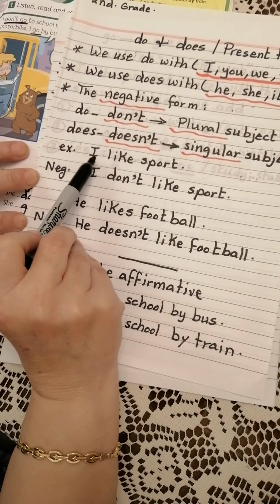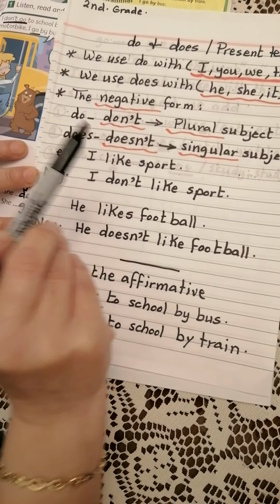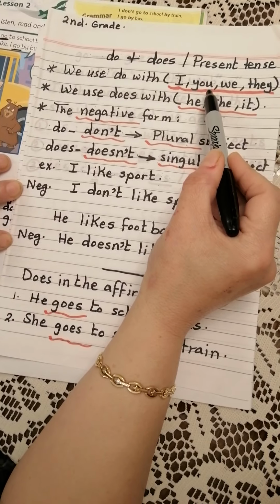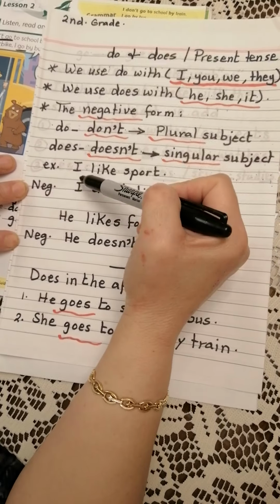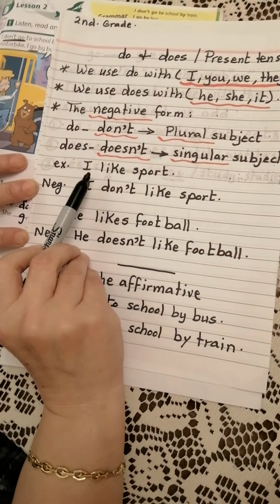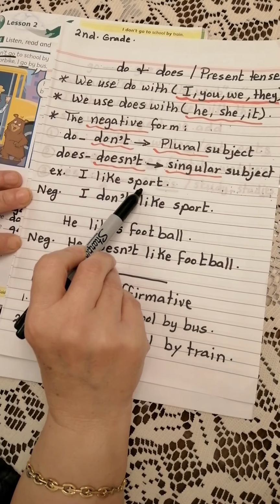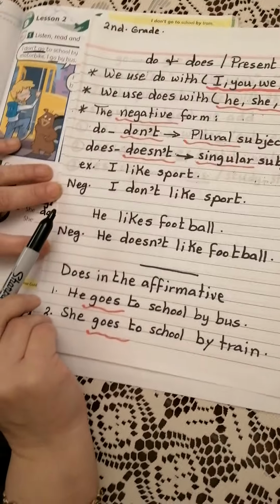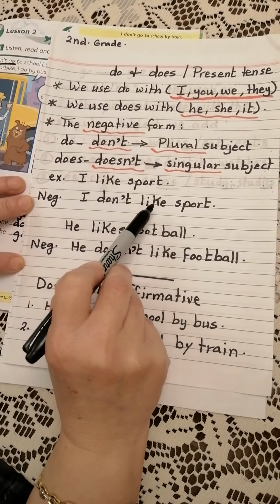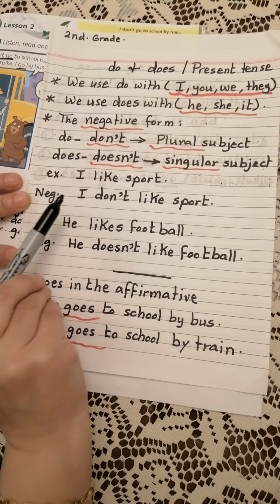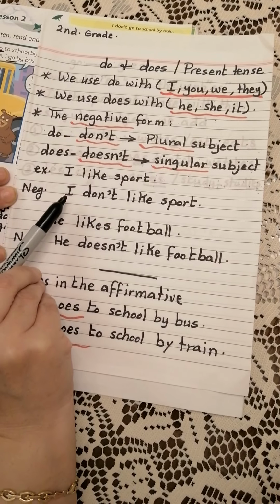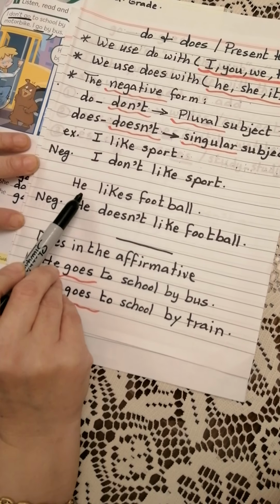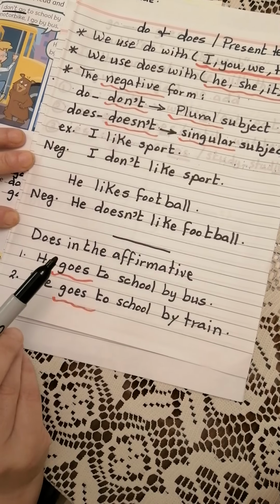Examples. If we go back to the list before, we use I with do. I like sport. And the negative form of this sentence is I don't like sport, because I is from the plural subjects. He likes football.